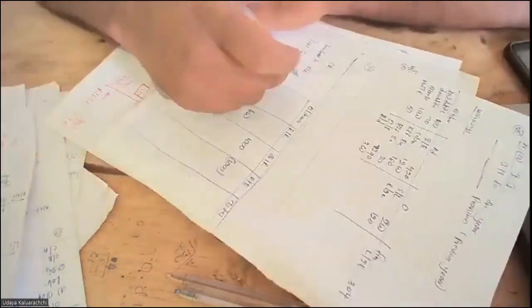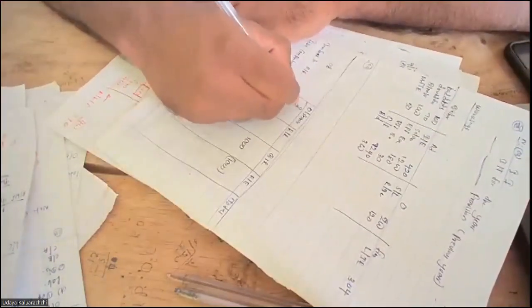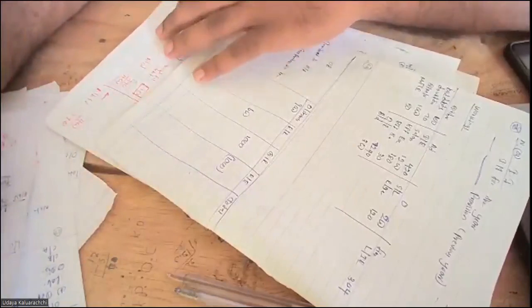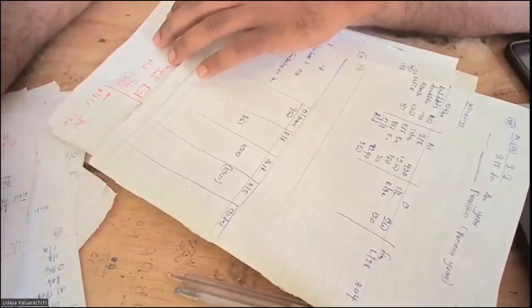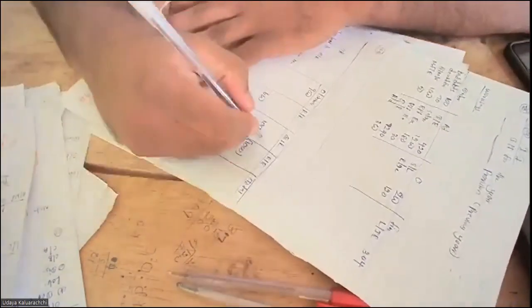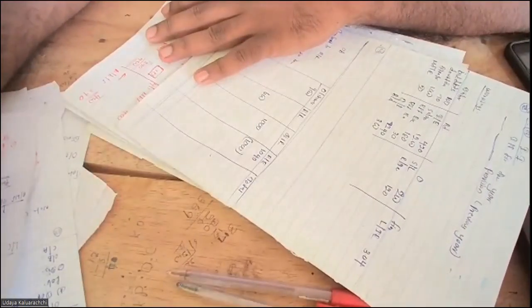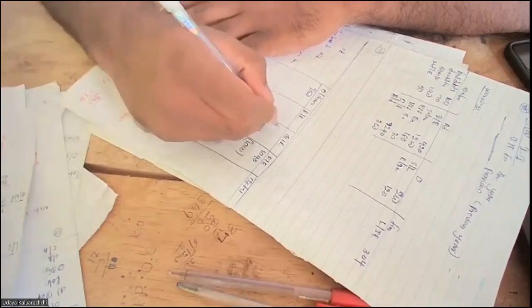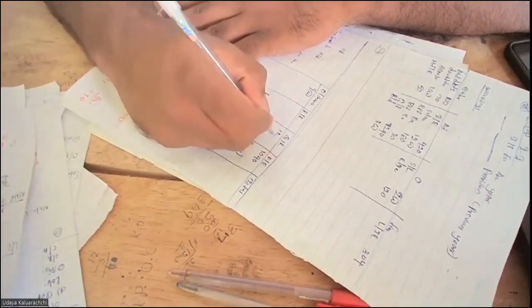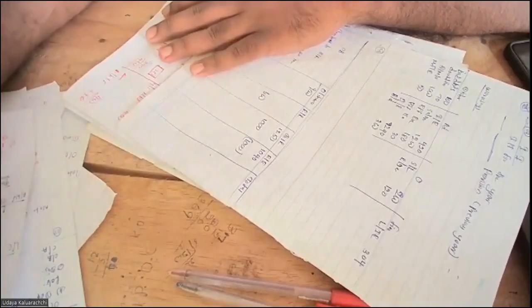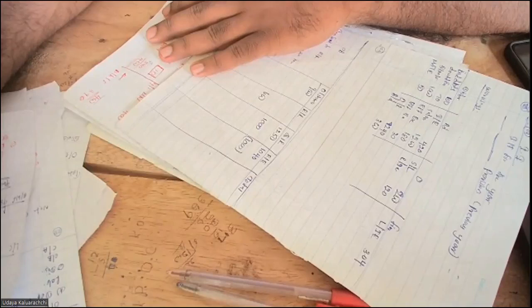Stated ordinary share capital 9,000. Then retained earnings, it is 1,040. General reserves, here you have given the opening balance. Trade payables 2,500.